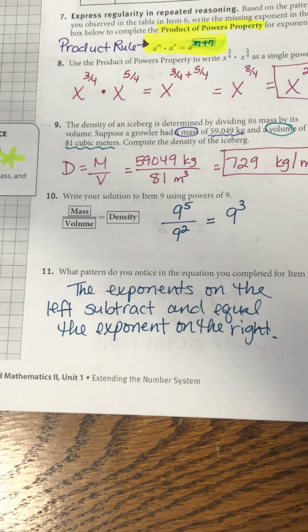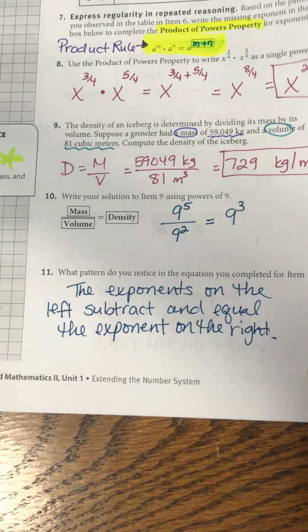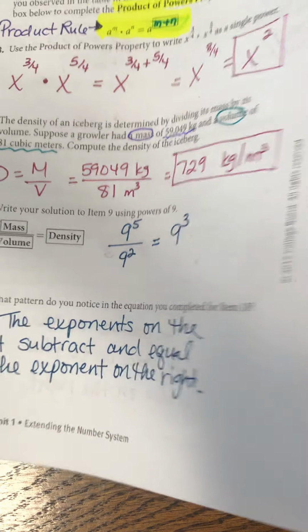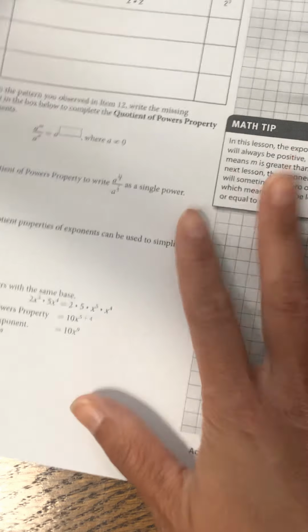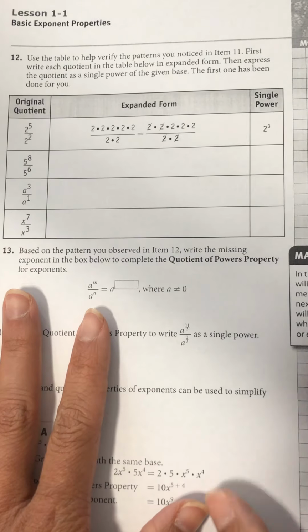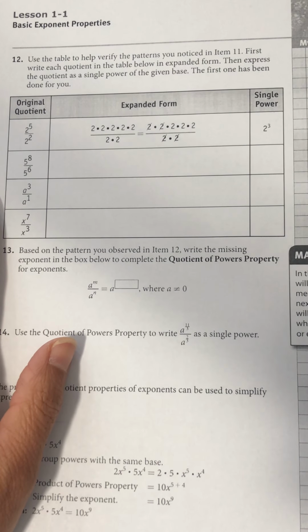Okay, so that's going to lead us to another property. So go ahead and turn that page. We're on page 5 now. They want us to do a table just like we did for the product rule. It says use the table to help verify the pattern that we noticed in number 11. First, write each quotient in the table below in expanded form, then express the quotient as a single power of the given base. The first one has been done for you.